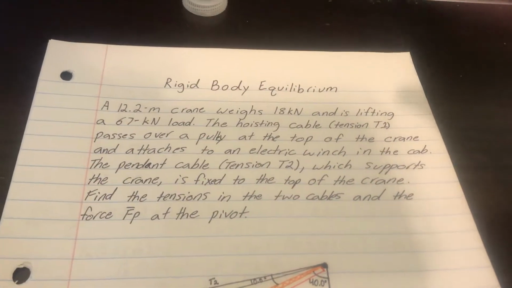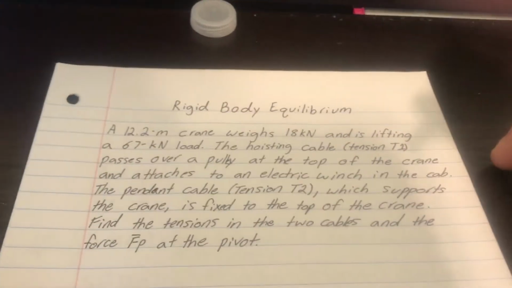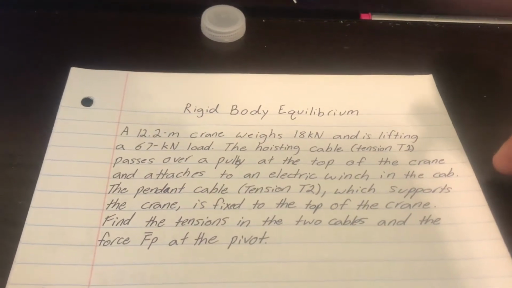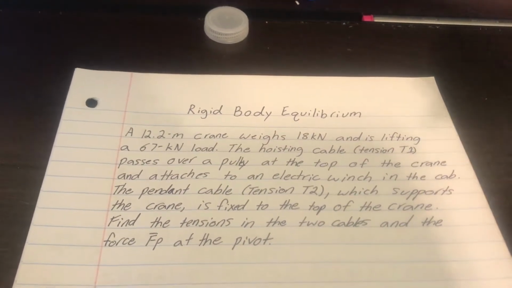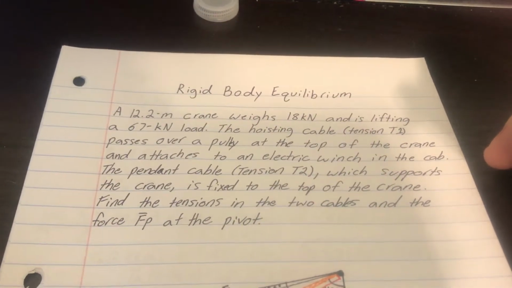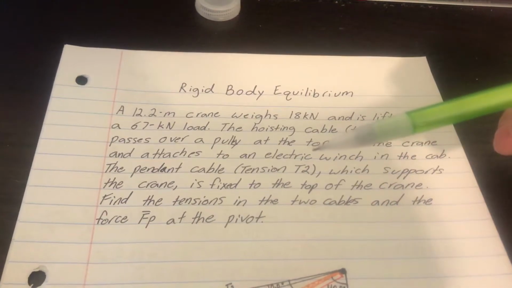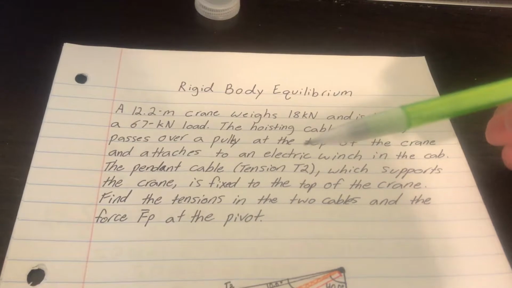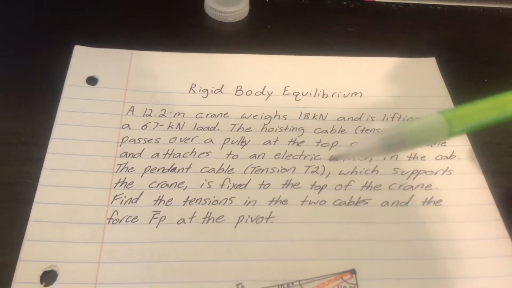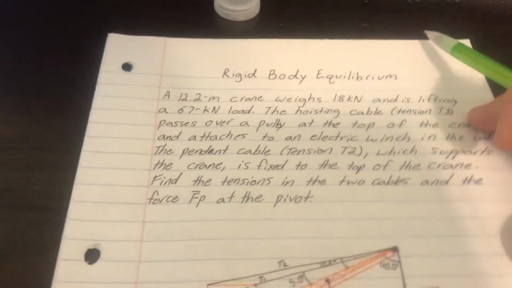Alright, this is my rigid body equilibrium reassessment. A 12.2 meter crane weighs 18 kilonewtons and is lifting a 67 kilonewton load. The hoisting cable, tension 1, passes over a pulley at the top of the crane and attaches to an electric winch in the cab. The pendant cable, tension 2, which supports the crane, is fixed to the top of the crane. Find the tension in the two cables and the force at the pivot.